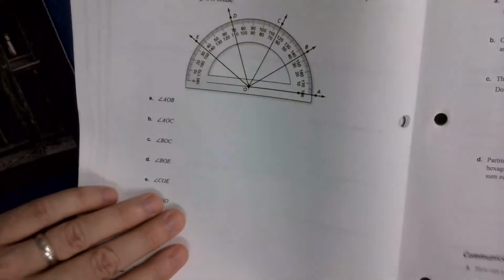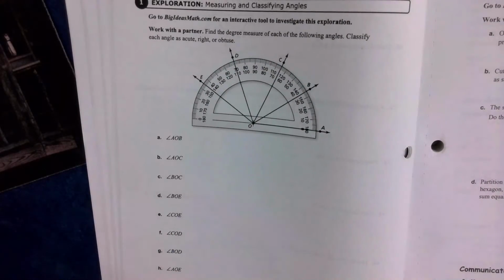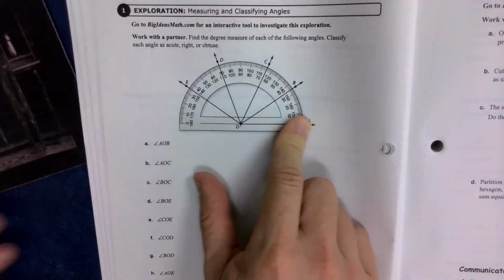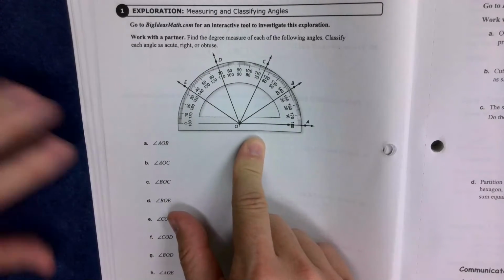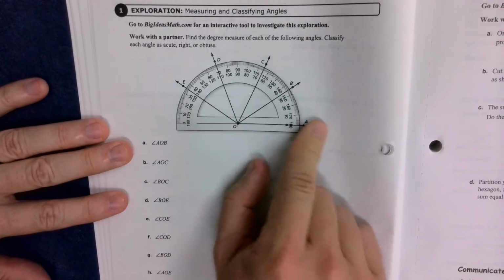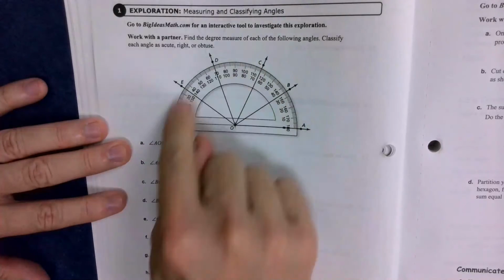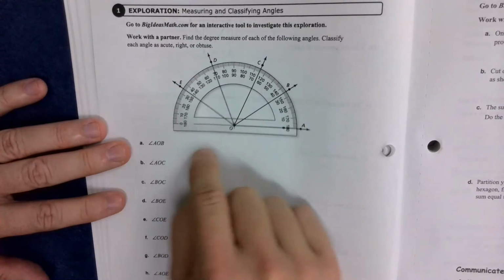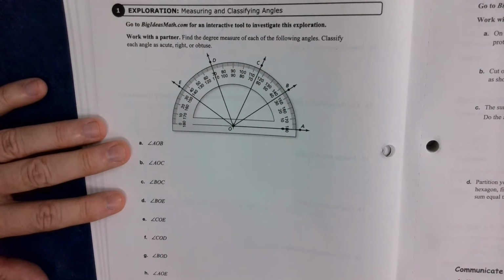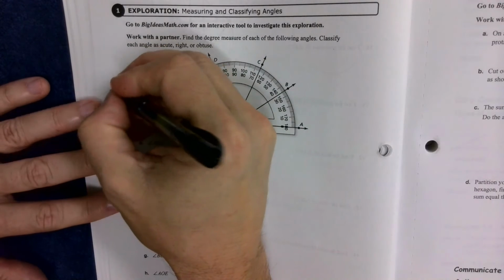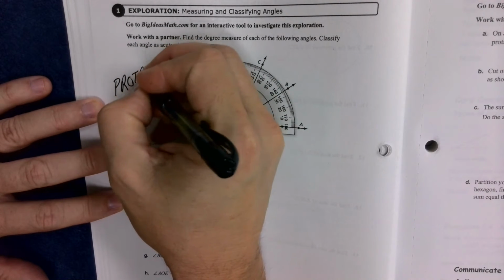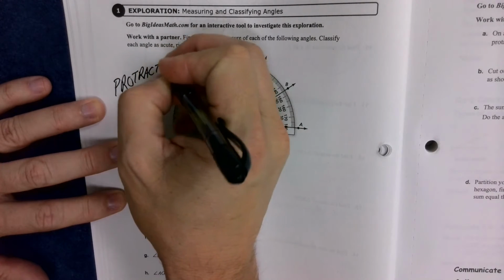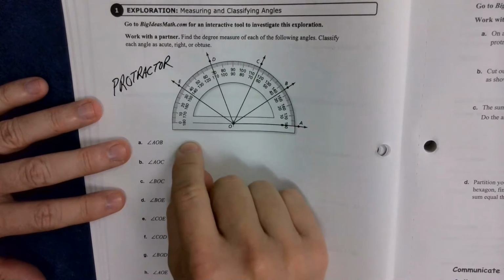So what we're going to do now is look at a protractor, and this is in your book. You can use this to reference it if you want. So we're going to talk about the measurements on this thing. And this shape right here, this thing here, is called a protractor. And a protractor, P-R-O-T-R-A-C-T-O-R, helps us measure angles.